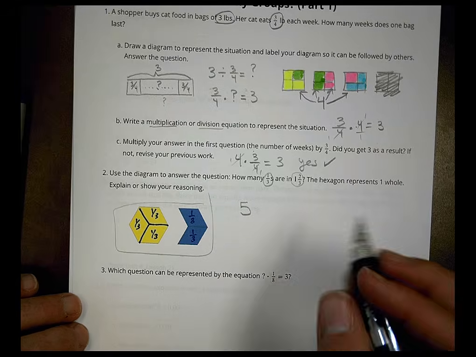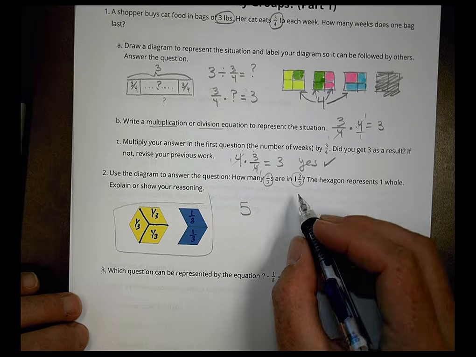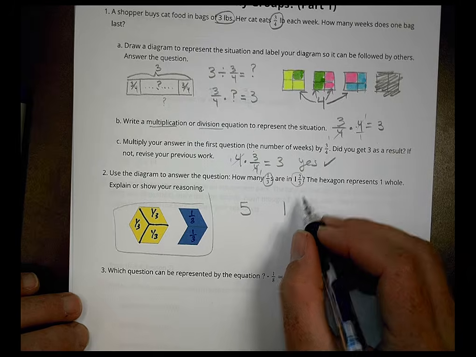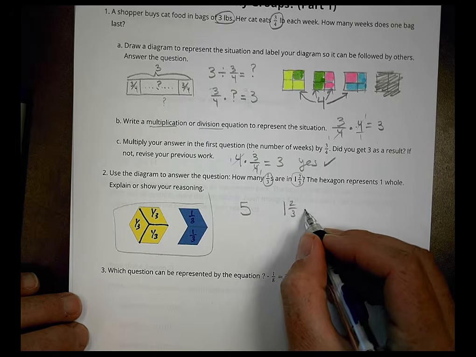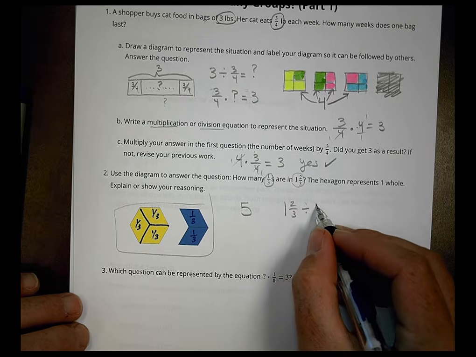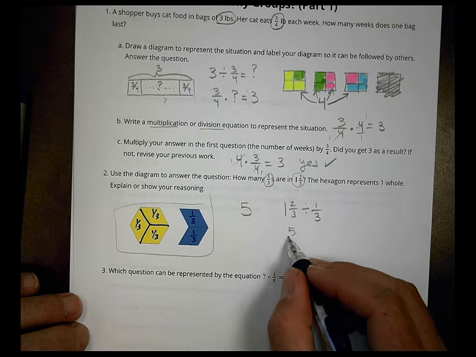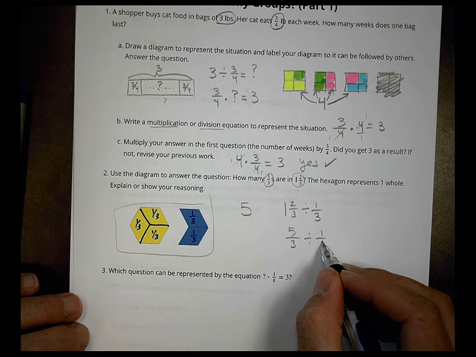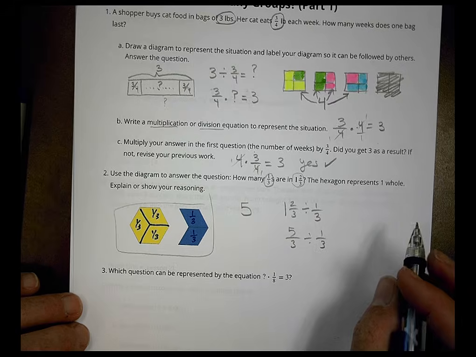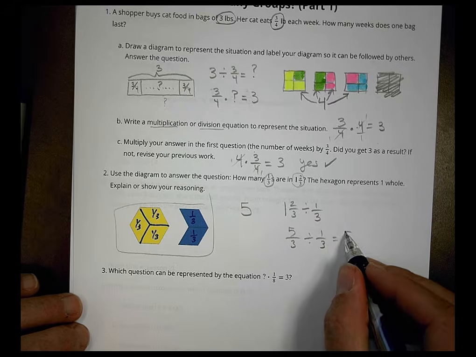5 of them there. Now the math way, what we're doing here is we're taking the 1 2/3 and we are dividing it into 1/3, aren't we? So this becomes 5/3 divided by 1/3. Okay, and we know that that's going to equal 5.